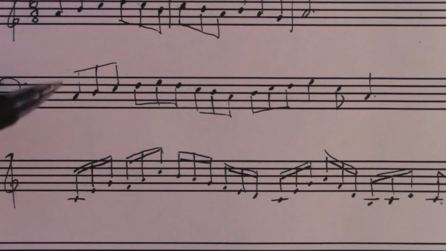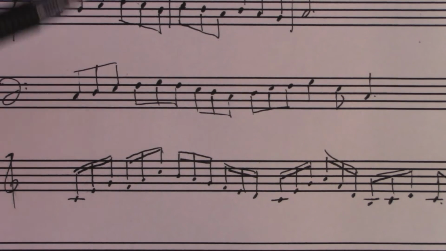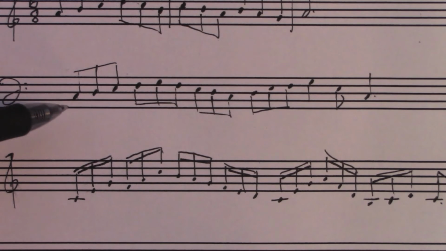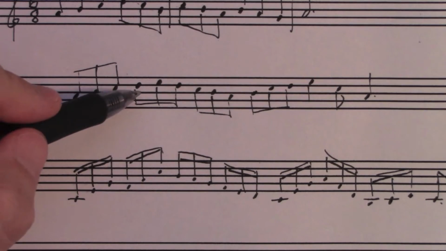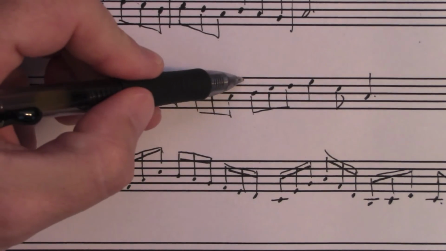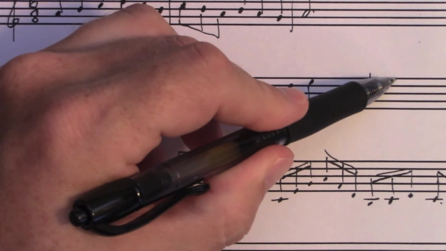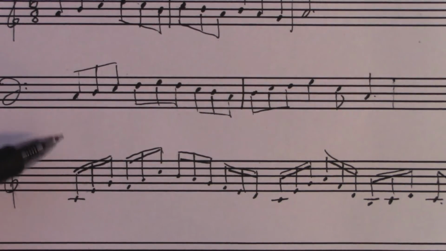Ready and go. So I don't know if you could hear this because I don't play that well. So this is actually divided like this. 1, 2, 2, 2, 3 is a bar. 2, 2, 2, 2, 2, 2 is a bar. One more time.